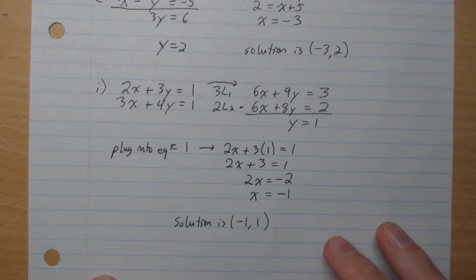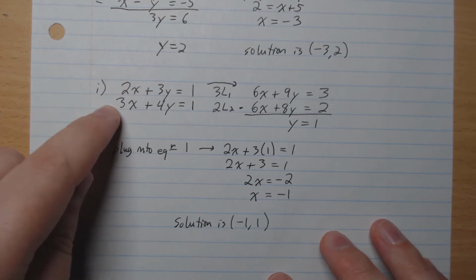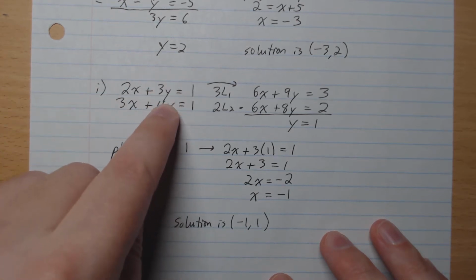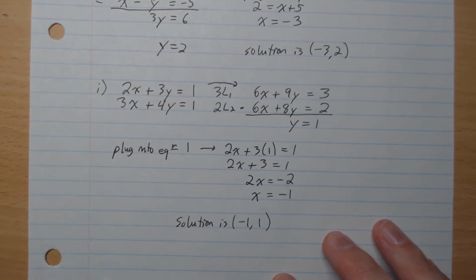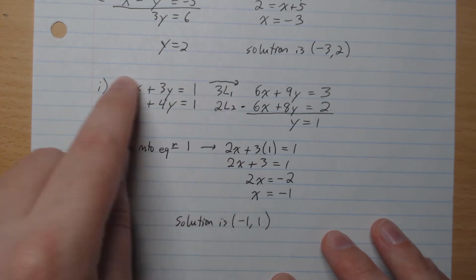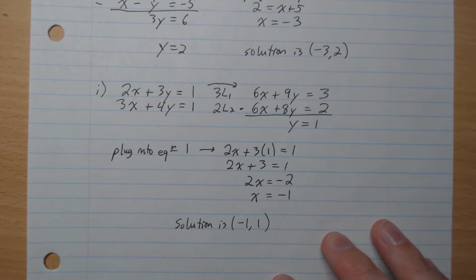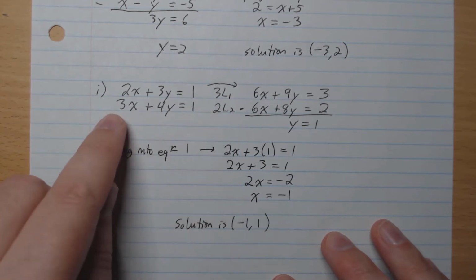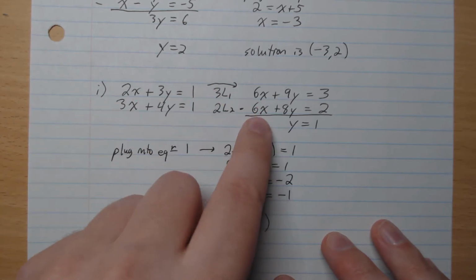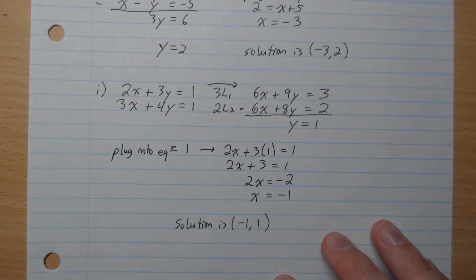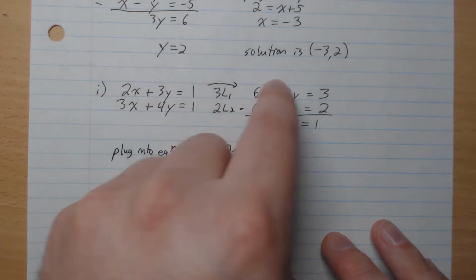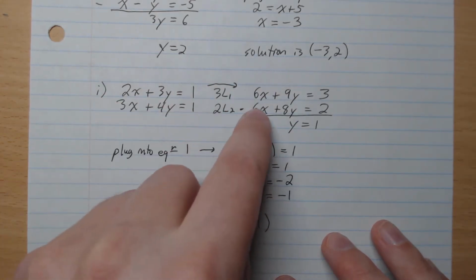Okay, example number I. So this is tricky. 2 and 3, and then 3 and 4. So what we're going to do is go times 3 to the first line for the x's here to be brought up to 6. And then we're going to go times 2 to line 2 so that this 3 is brought up to 6, like that. All right, so I'm going times 3 everywhere, we get that. Times 2 everywhere, we get that.